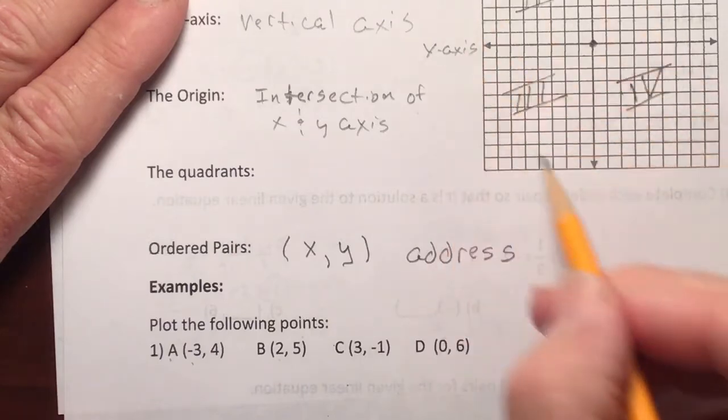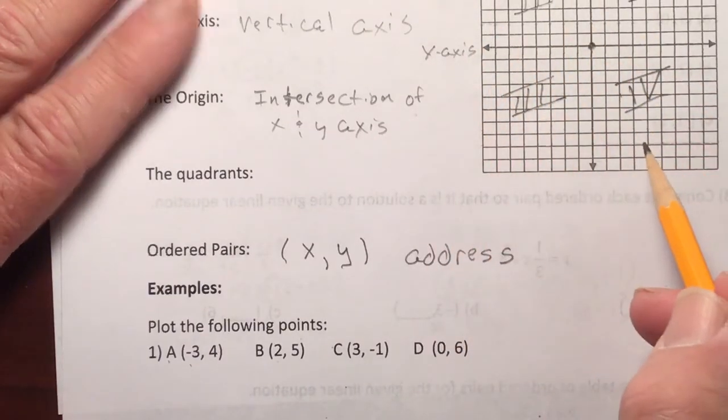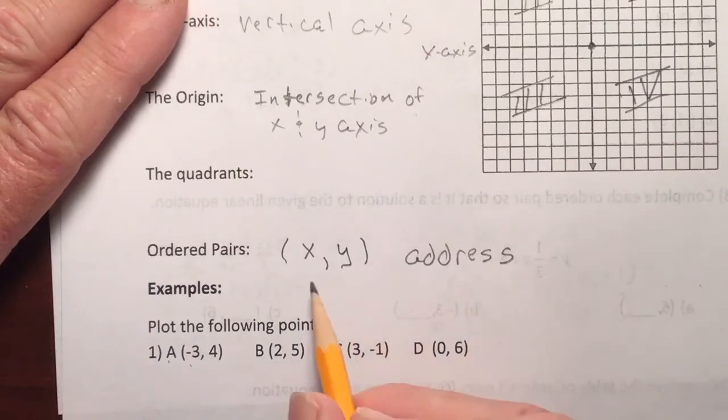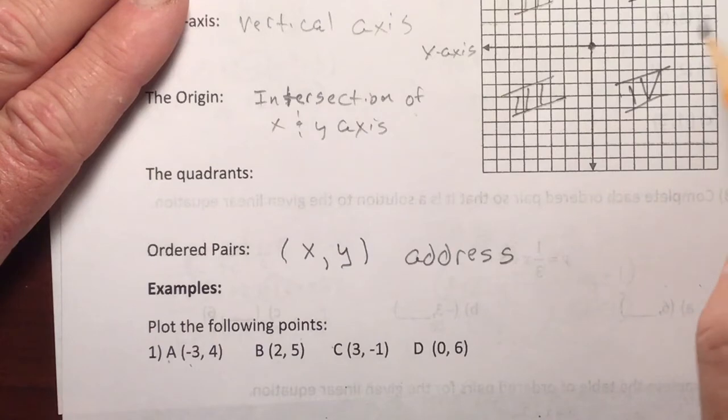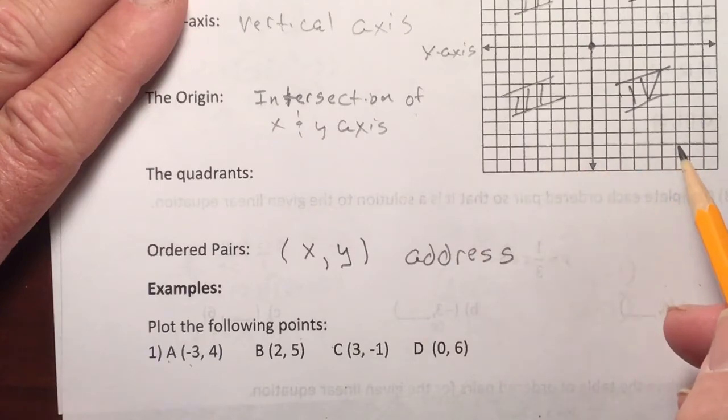Every point on this rectangular coordinate system has an address, and that address consists of an x coordinate and a y coordinate. There's an infinite number of points here, but for each one of those points, you could say this is the x coordinate and this is the y coordinate.